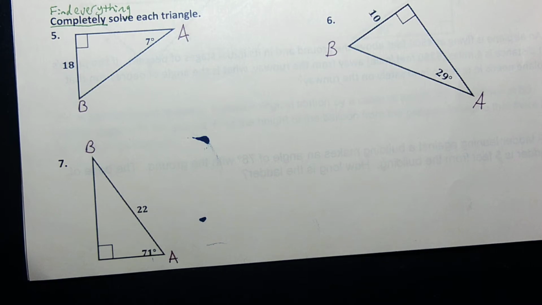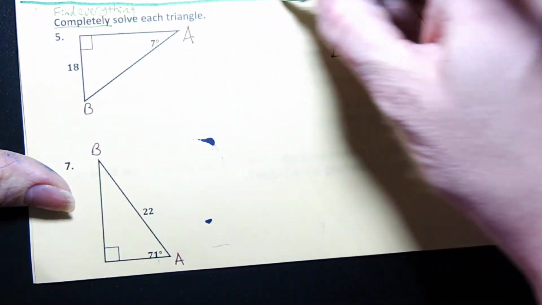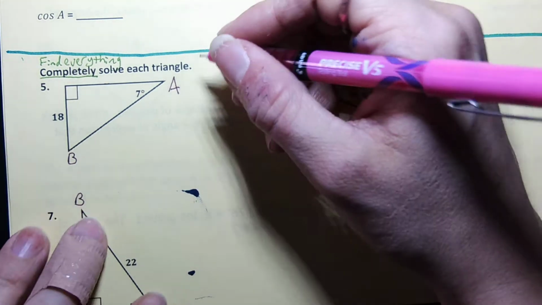So on these problems, instead of finding exact answers like we did above, we are going to be rounding our answers here. So on this section, we will round to the hundredths.